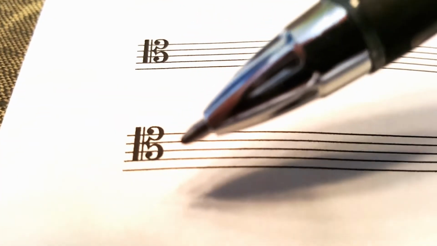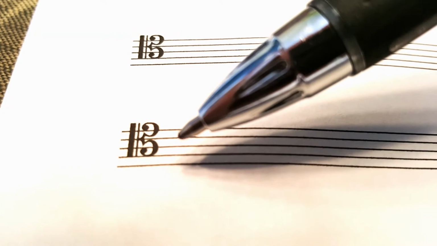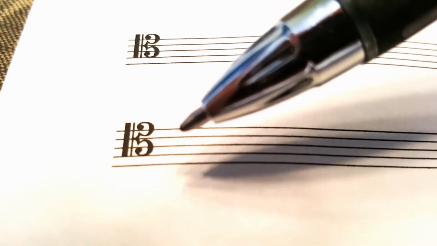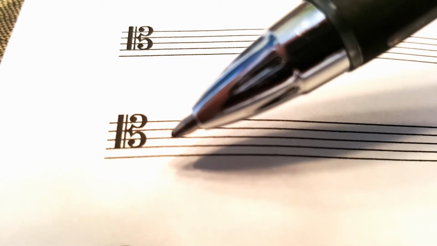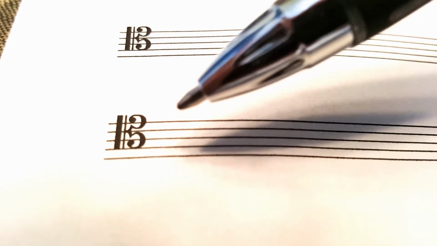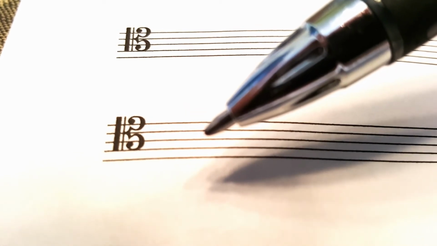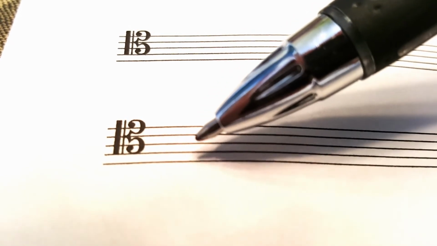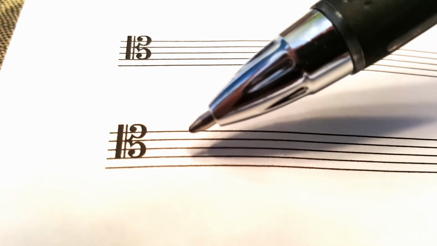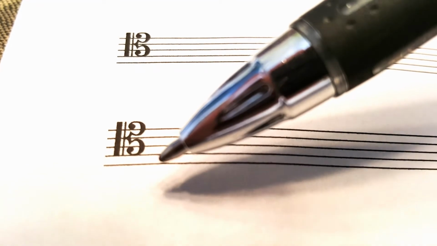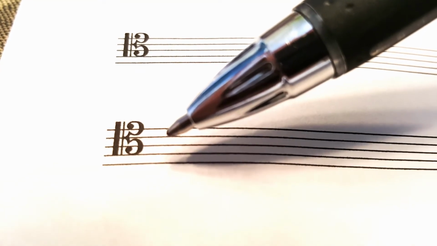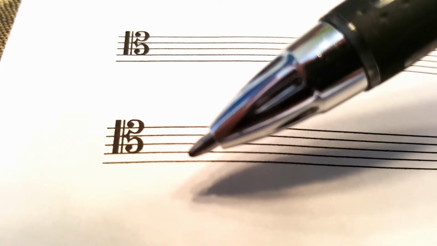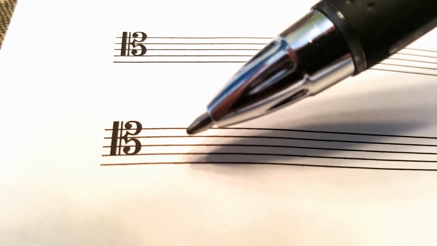So how do you identify the notes of tenor clef? Look at where it's pointing to. The fourth line of tenor clef is C. So the lines of tenor clef are D, F, A, C, and E. The spaces of tenor clef are every good boy does, or E, G, B, and D. Again, the lines of tenor clef are D, F, A, C, and E, and the spaces are E, G, B, and D.